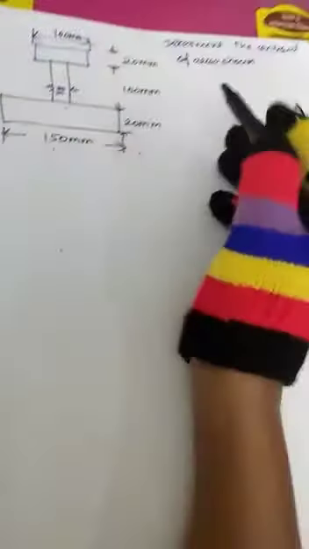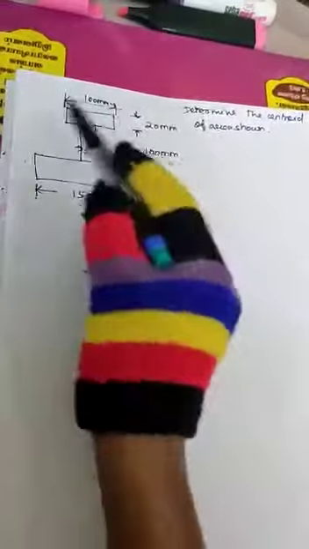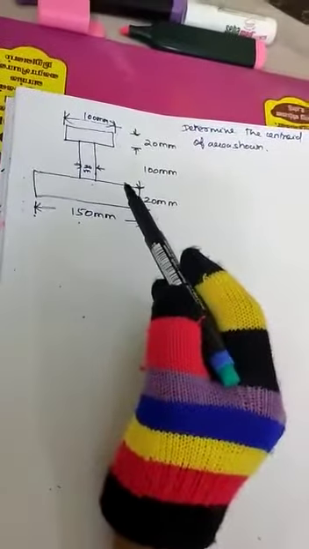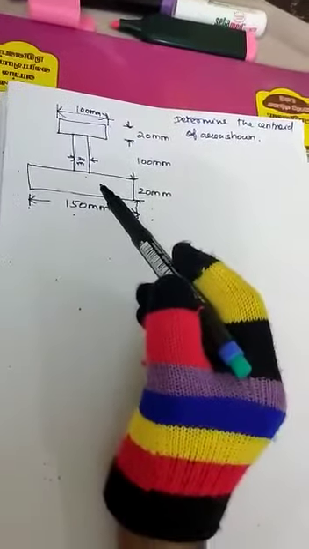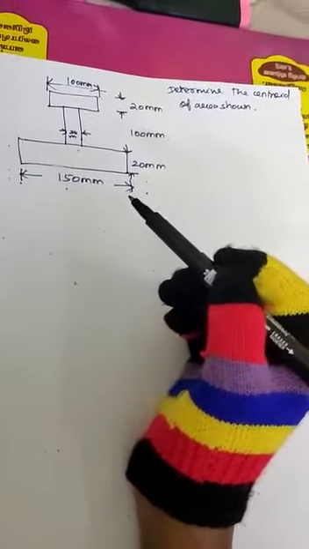Fine. So now we are going to do the problem. Determine the centroid for the whole area shown. So this is the I section. First thing is I section. Did we derive any formula? We don't derive any formula, right? Okay. Then what can I do?